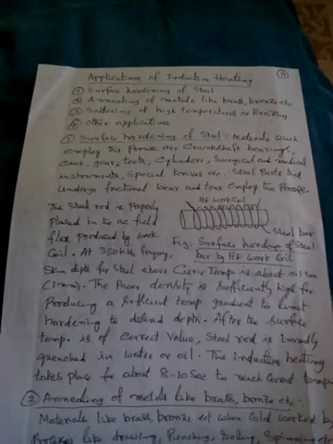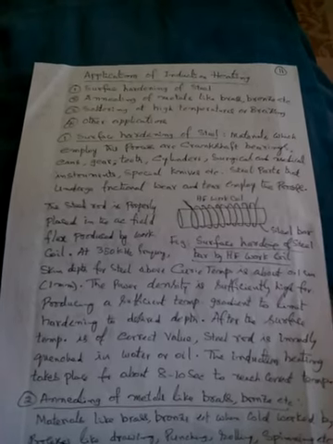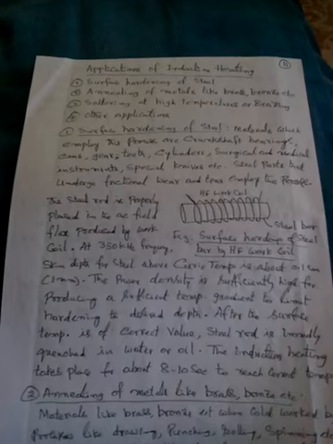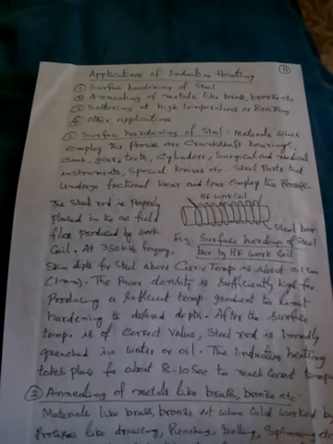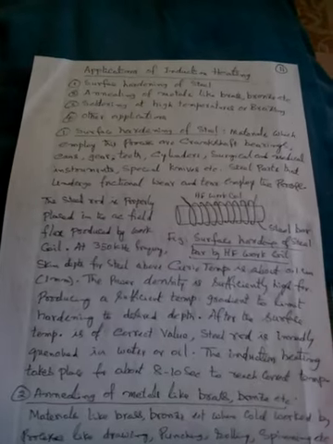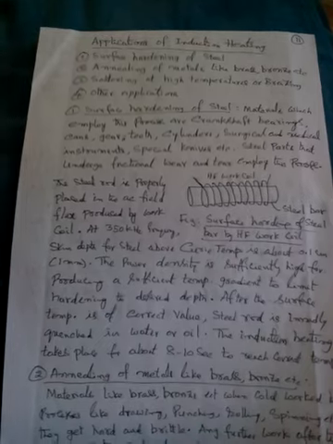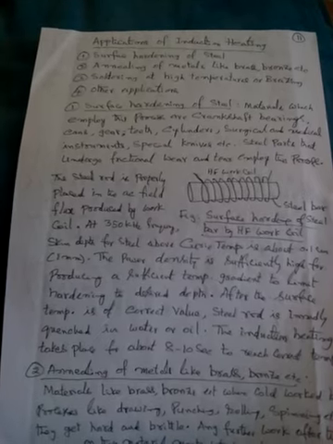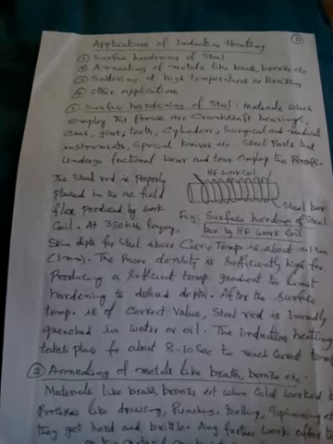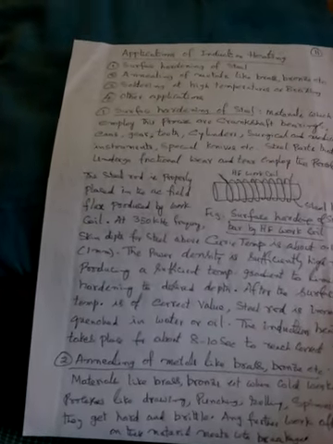So that's why this method, induction heating, is very fast. Normally it takes only 10 seconds. Even if you want a higher temperature, maximum it goes to 1 minute only, not more than that. Most of the steel rods will take only 10 seconds.